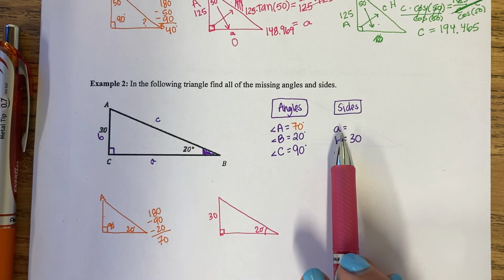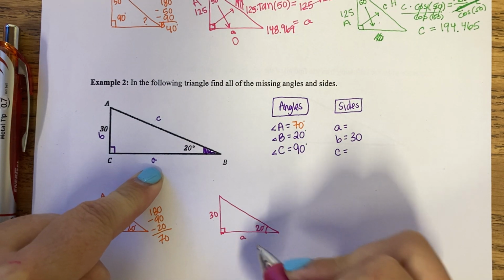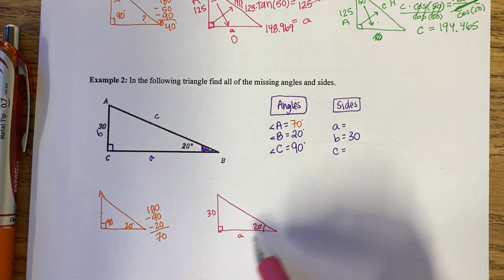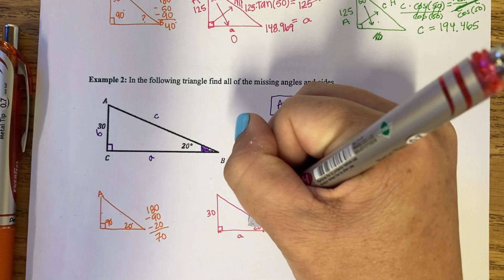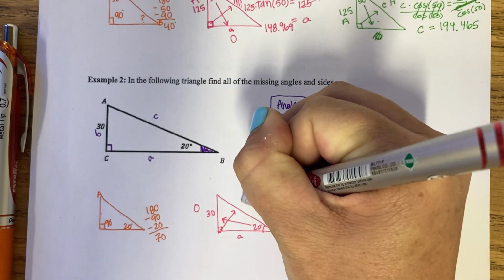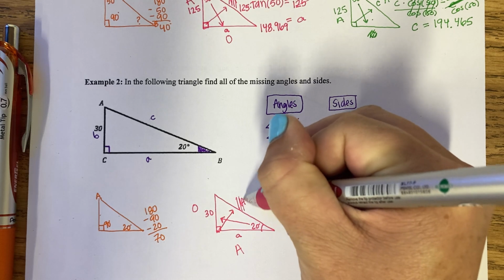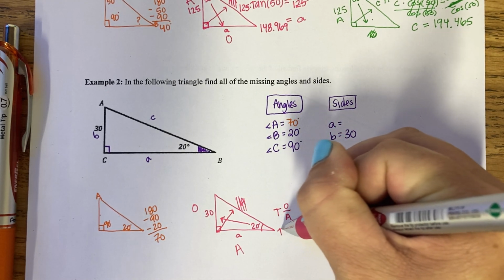So like if I want to solve for A, I'm gonna put the A right there and then try and solve for it based off of this picture so I'm not overwhelmed by too many letters. So this is the opposite side, hypotenuse, and the adjacent. Hypotenuse is missing. That means we were using TOA.